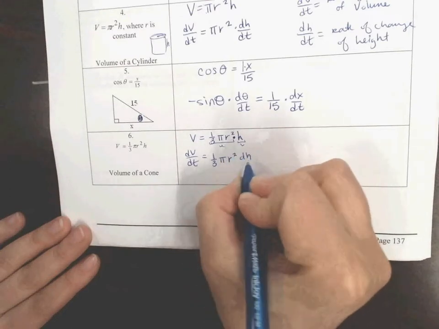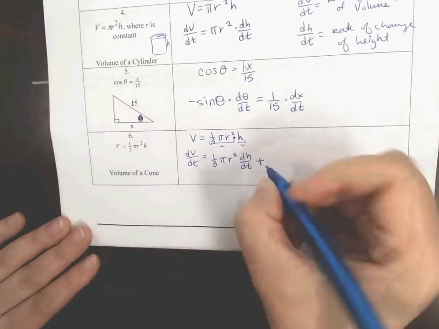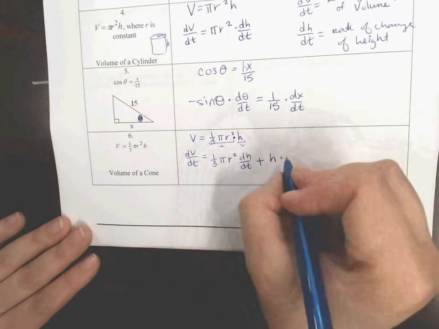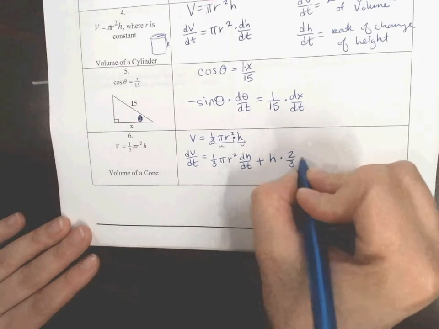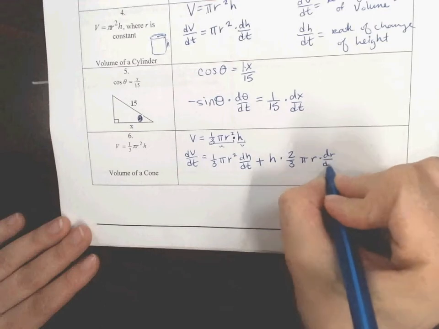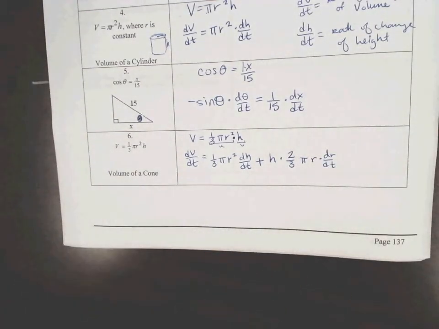All right, so first times the derivative of the second plus the second stays the same times the derivative of the first. The derivative of 1/3 pi r squared is 2/3 pi r times dr/dt. All right, that was kind of a doozy, so please check that over.